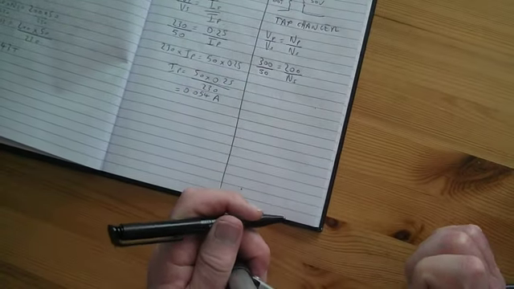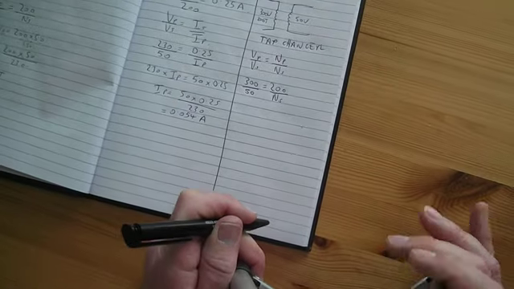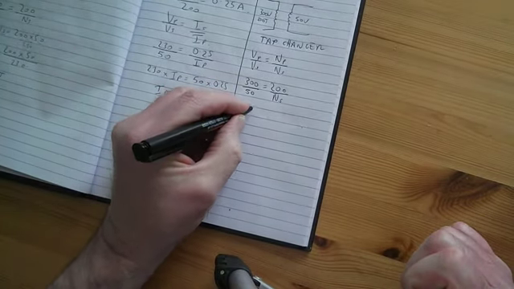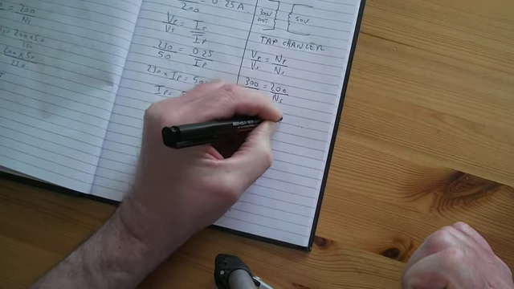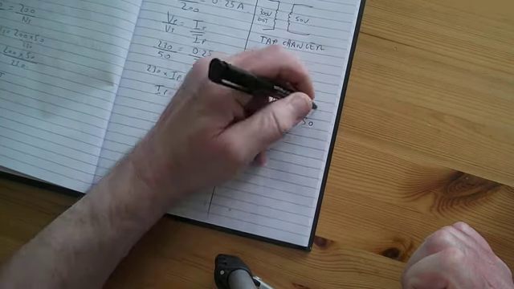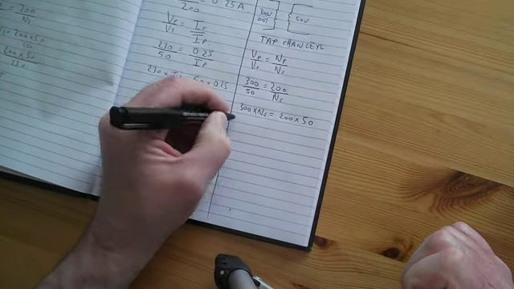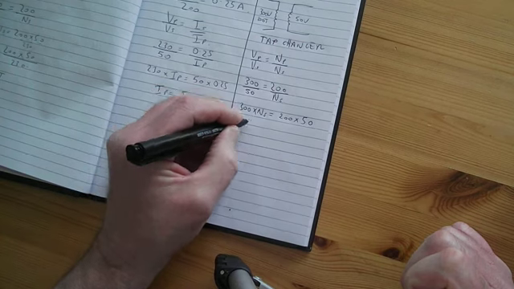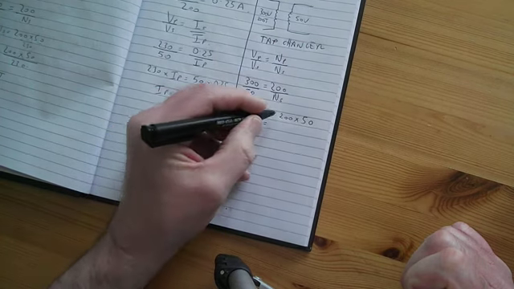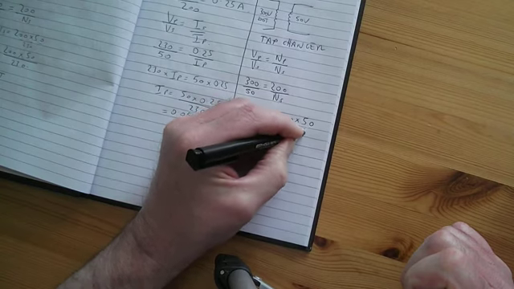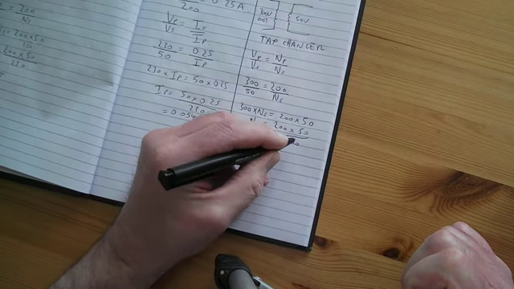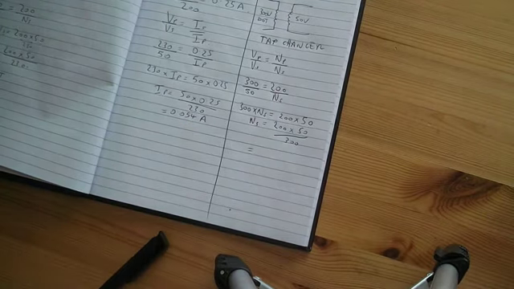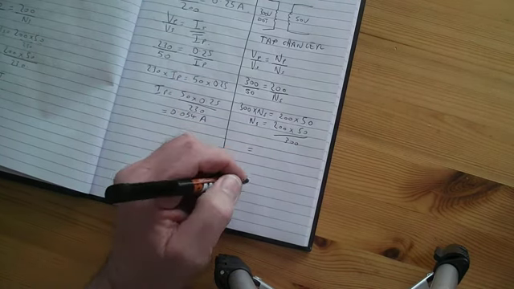Again, clear fractions. 300 times ns equals 200 times 50, and that comes to ns. Well, if I wanted to find ns now, I have to divide this side by 300, so that's 200 times 50 divided by 300, and that comes to, let's have a look there, 200 times 50 divided by 300 equals 33 turns.